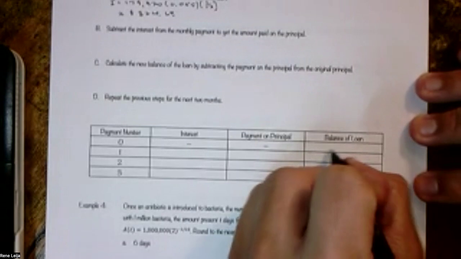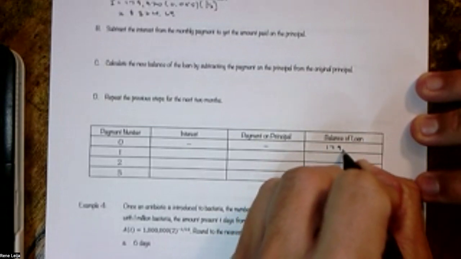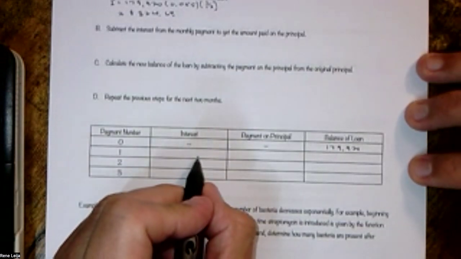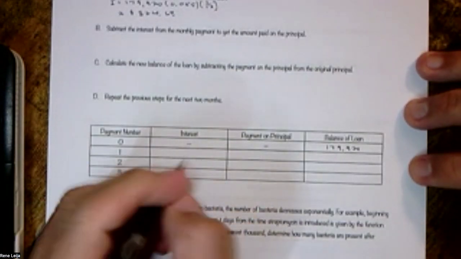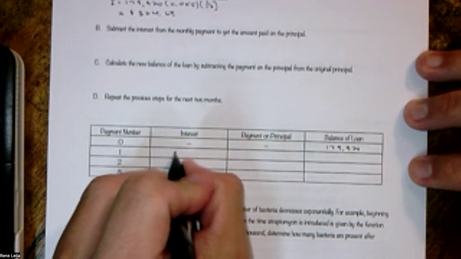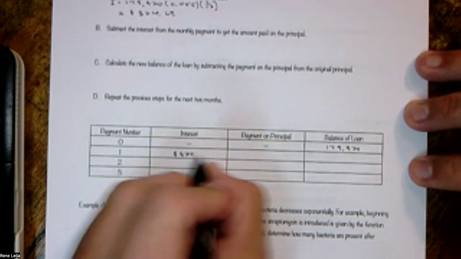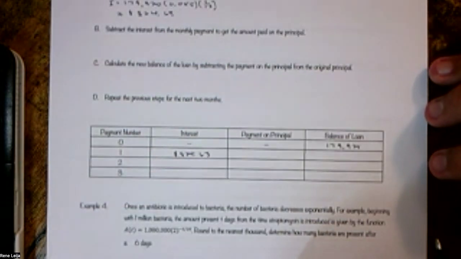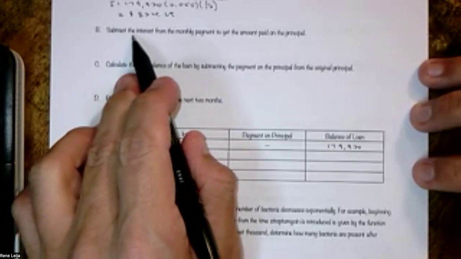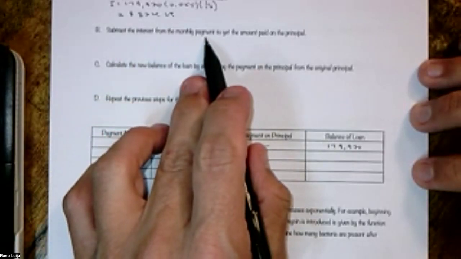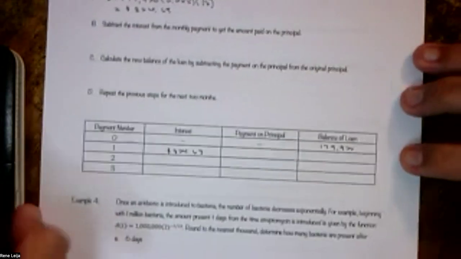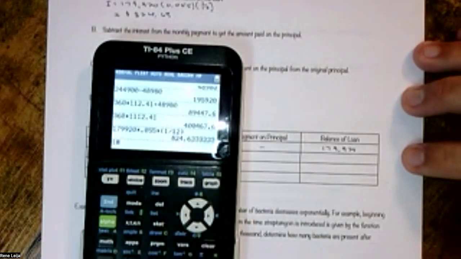Okay, so now when we start, payment number 0, that's just the balance of the loan, which is your principal. So that's the 179,920. Okay, so we had just calculated for the first payment, the interest is going to be $824.63. All right. Then we were told, now we subtract the interest from the monthly payment to get the amount paid on the principal. So our monthly payment is $1,021.57.